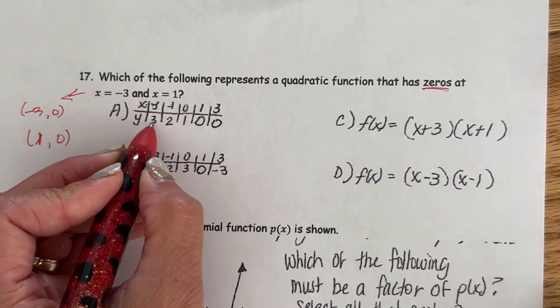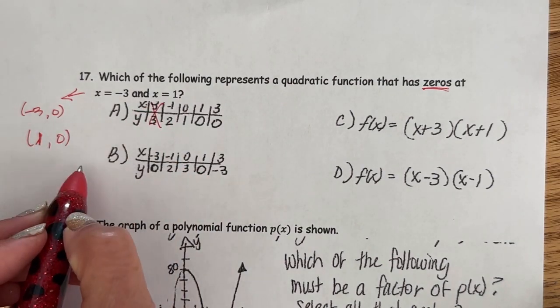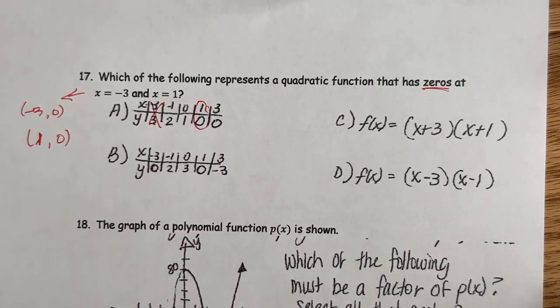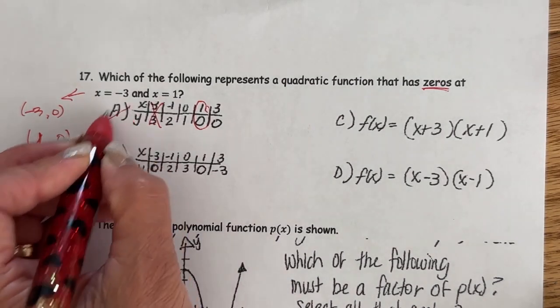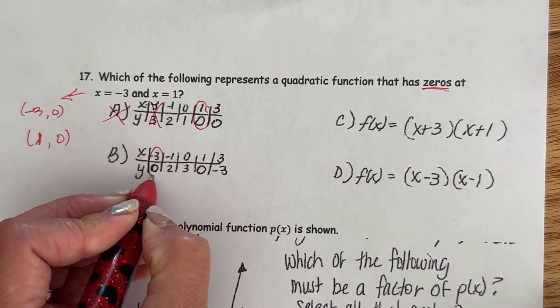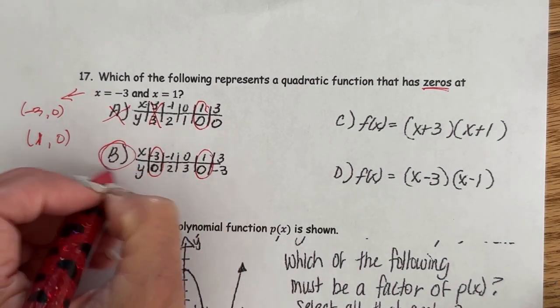Well, this one shows -3 and 3 matching up. Nope, that's not what I want. I want -3 and 0. It does have the 1 and 0, but I want both of these zeros at the same time. So A is not it. Letter B, it has -3 and 0 matching up, and it has 1 and 0 matching up. This one's probably going to be it.